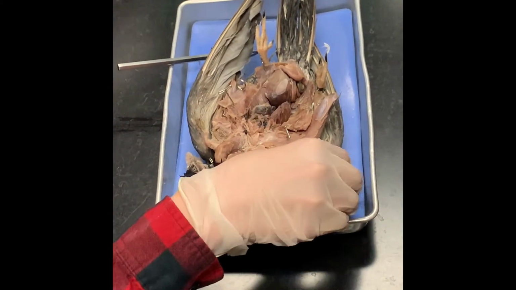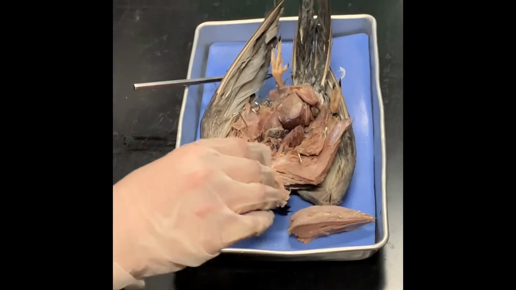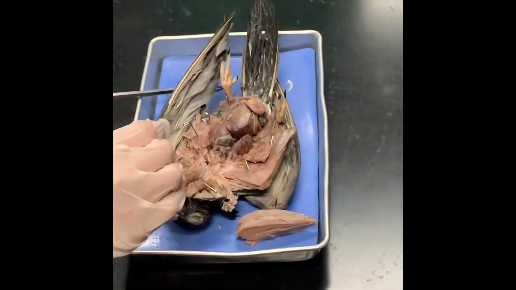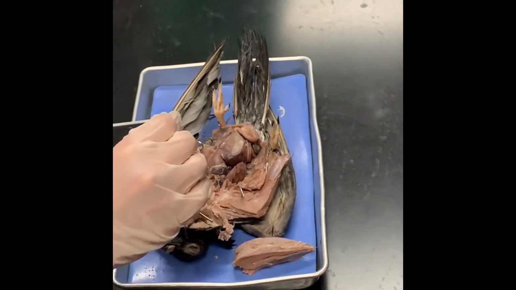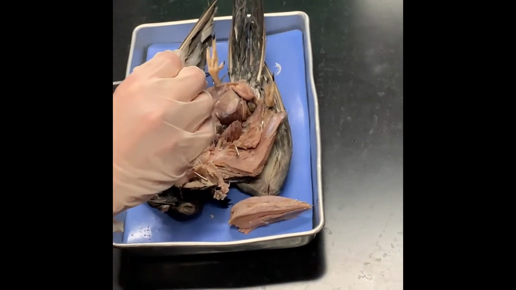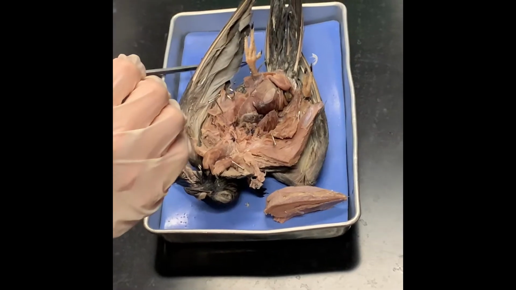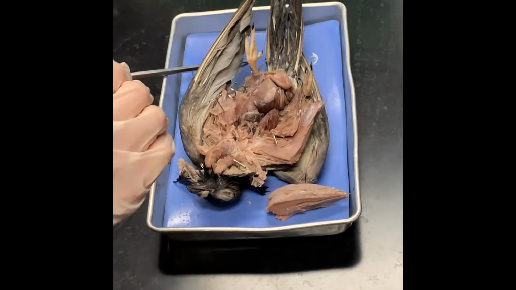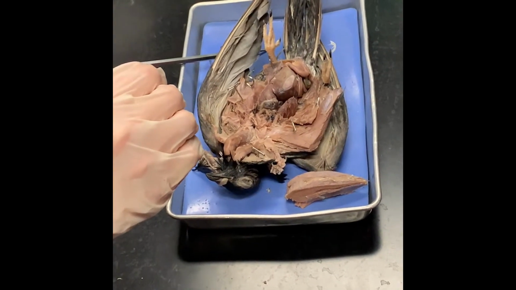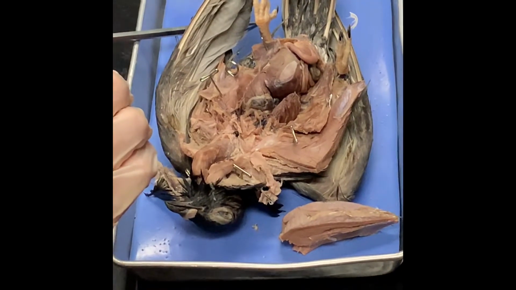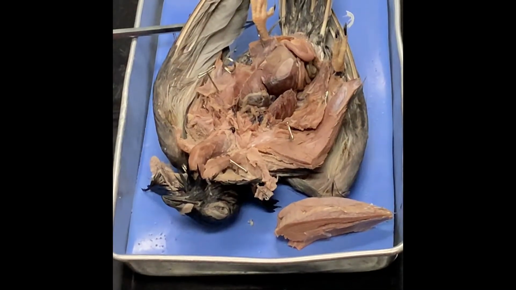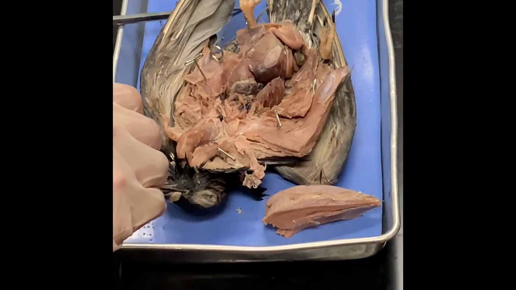So what is the keel, everybody? It's a skeletal flight structure on the front for the flight chest muscles. What is the bone called? The keel. Oh, the modified sternum, right? Modified sternum for attachment of the pectoralis muscles. What was the other bony adaptation that's worth mentioning? Honeycomb bones.